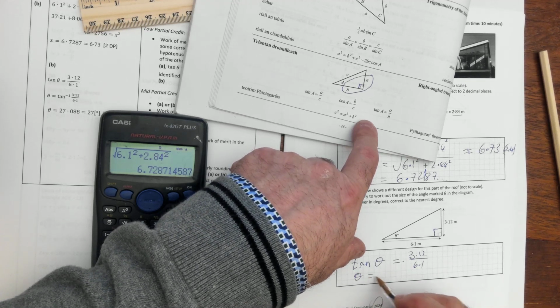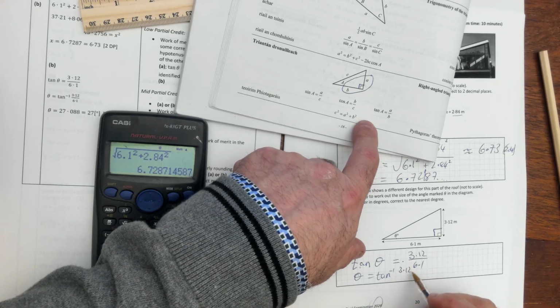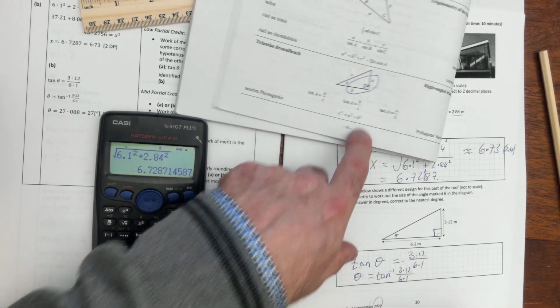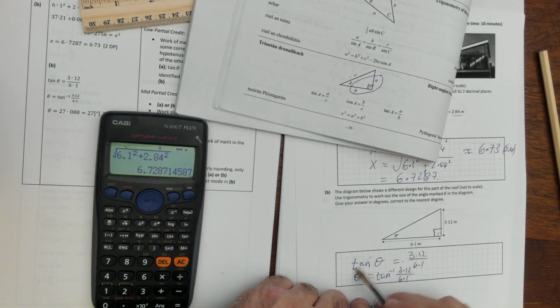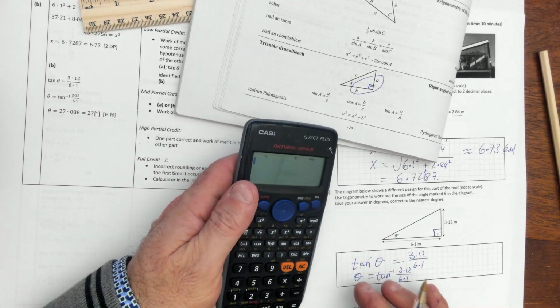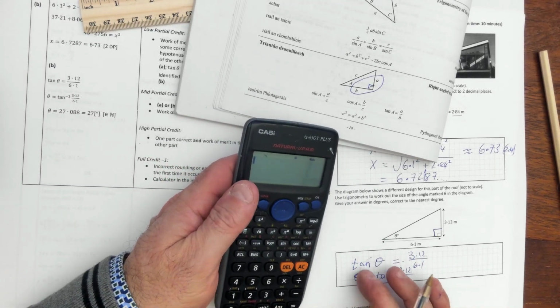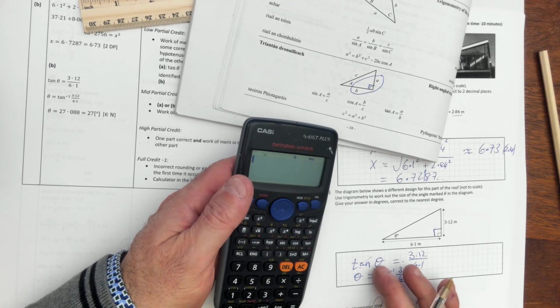Let me show you what that looks like. Inverse tan 3.12 over 6.1. I often leave a gap here so that you can cross out the tan here and bring it across and call it inverse tan. So that's just the same as we do always in algebra. We inverse the function that we don't want, so we know what theta is.